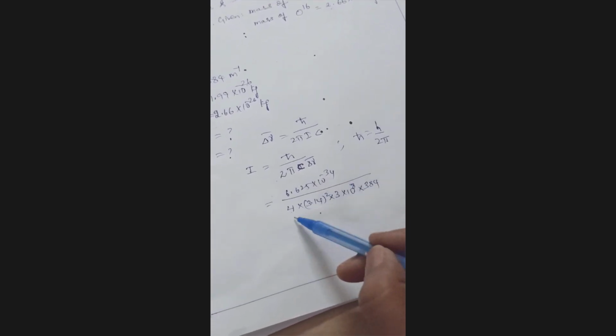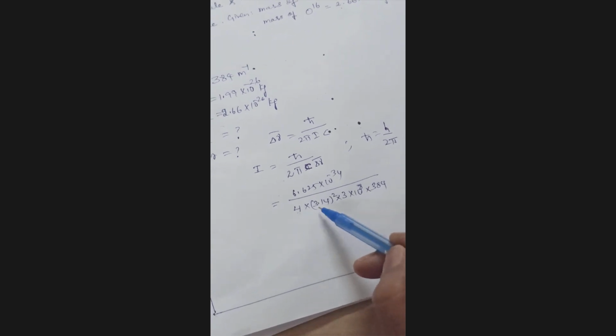What is delta nu? Given 384. So 4 pi square c delta nu.